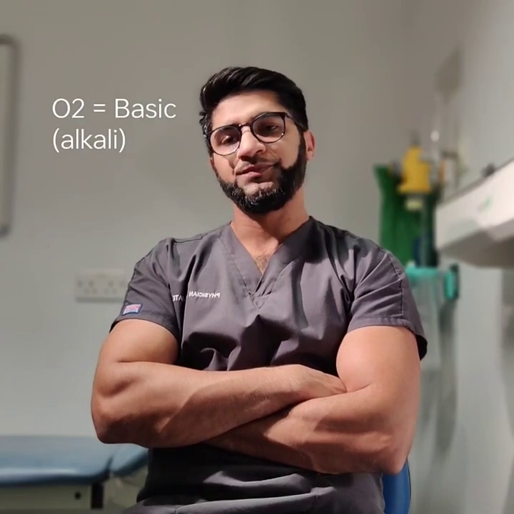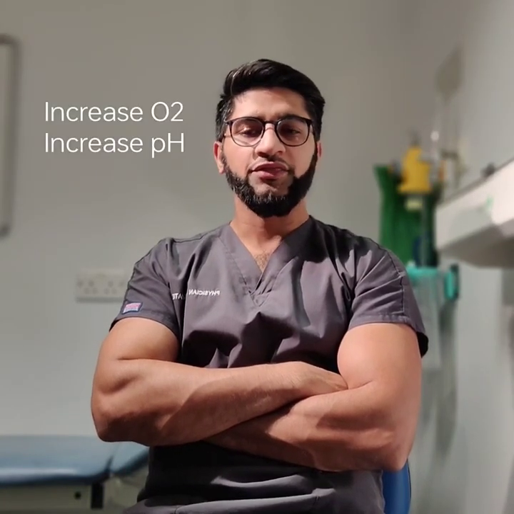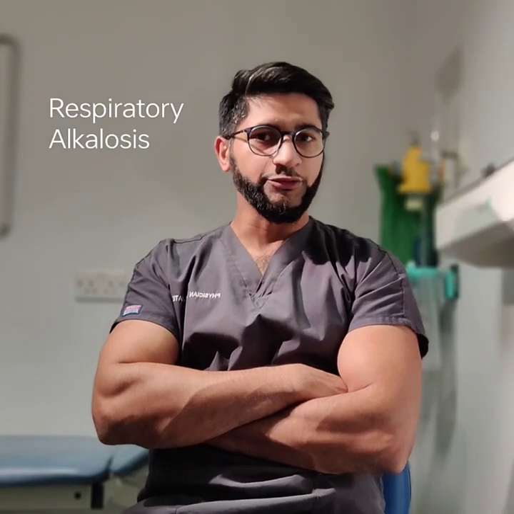Now, looking at oxygen in equal fashion, oxygen is actually not acidic. On the contrary, it's quite the opposite. We will treat it as though it is basic or alkali. A reduction in oxygen will lead to a reduction in the pH, hence making it more acidic. This is respiratory acidosis. If we have an increase in oxygen, that is respiratory alkalosis, because the pH will have gone up.